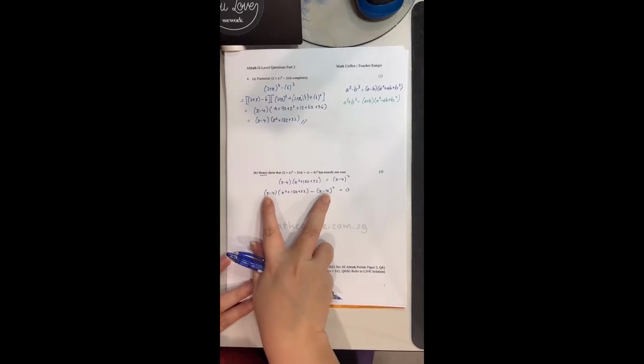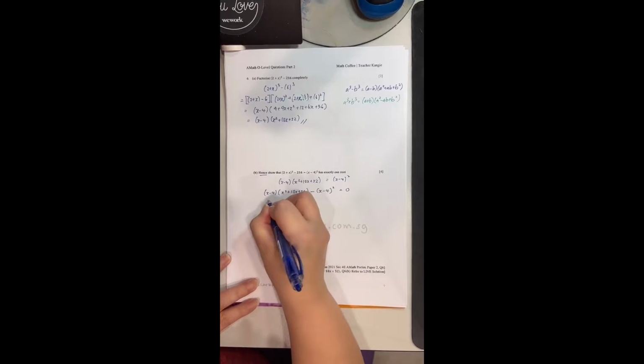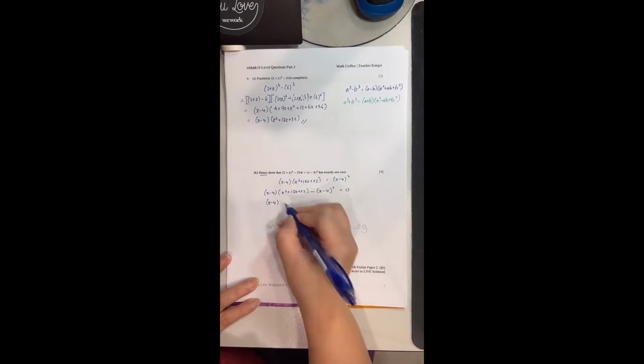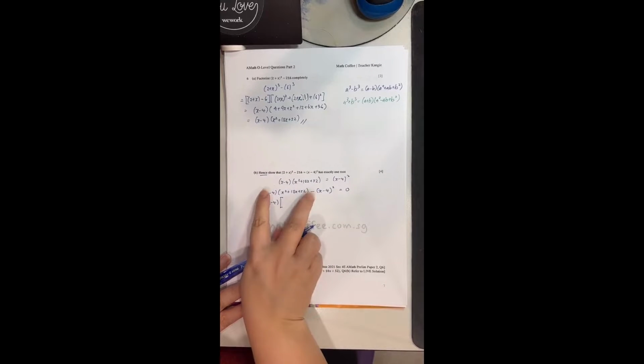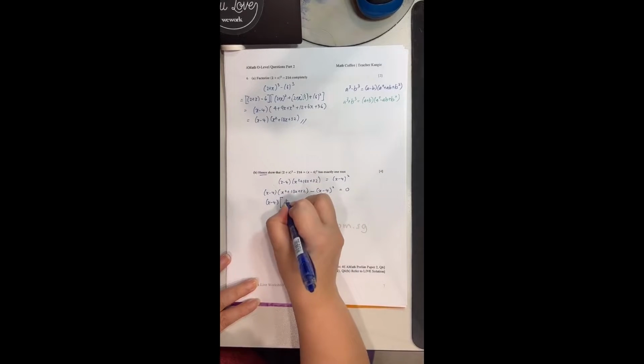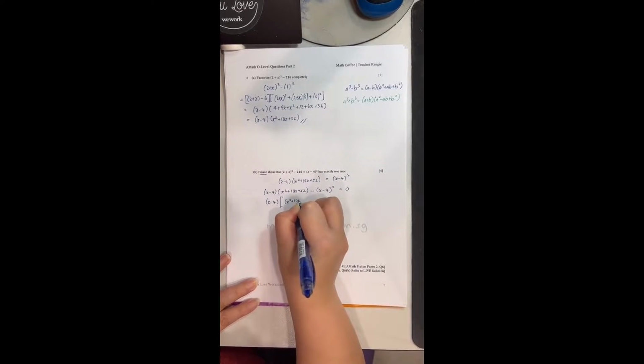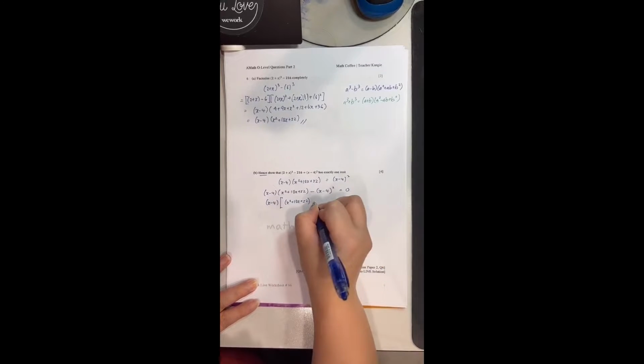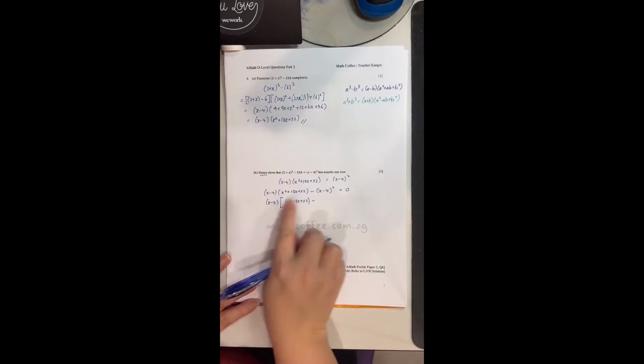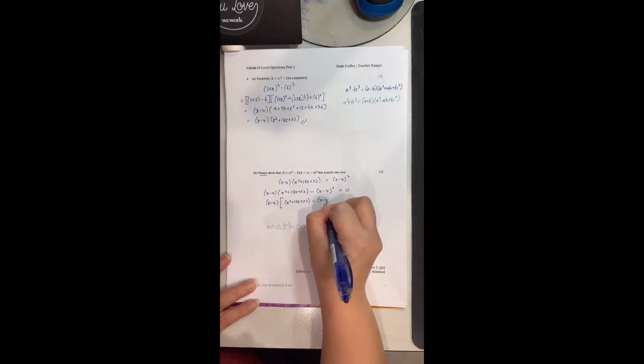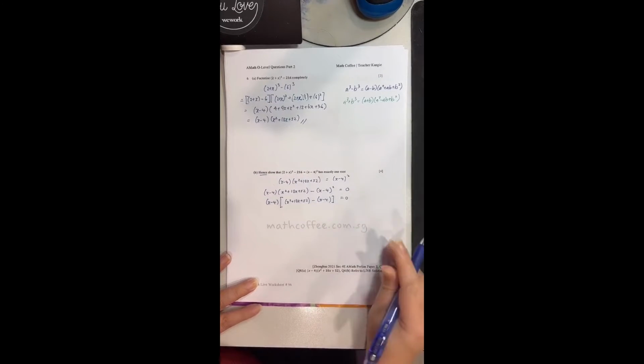So factorize out the x minus 4. Put a big square bracket. Take out x minus 4, and you are left with this. So you have x squared plus 10x plus 52 minus, when I take out x minus 4, I am still left with x minus 4, equals 0.